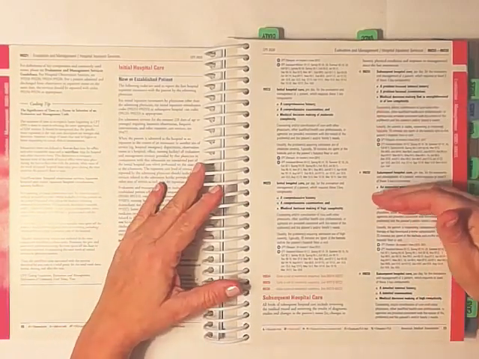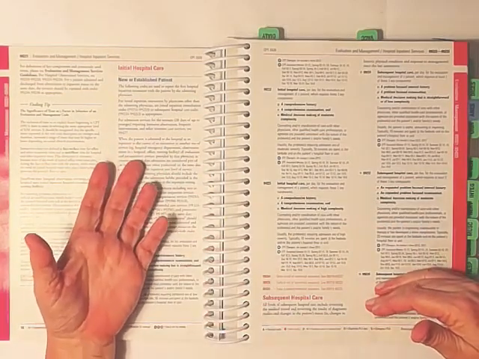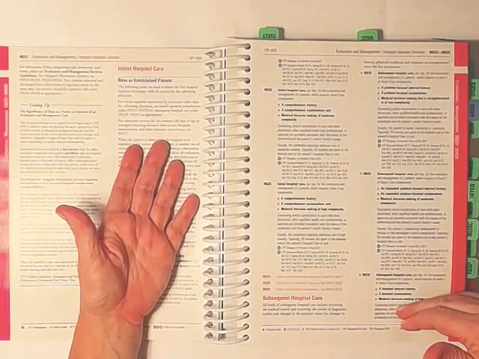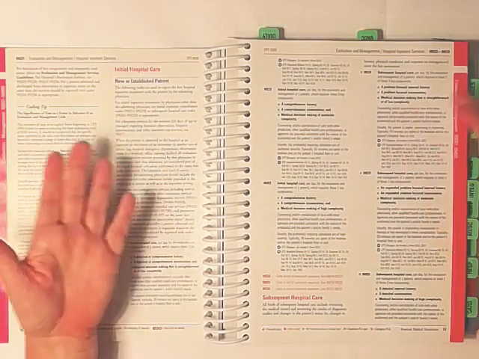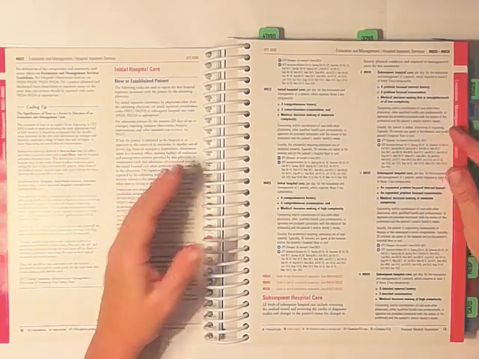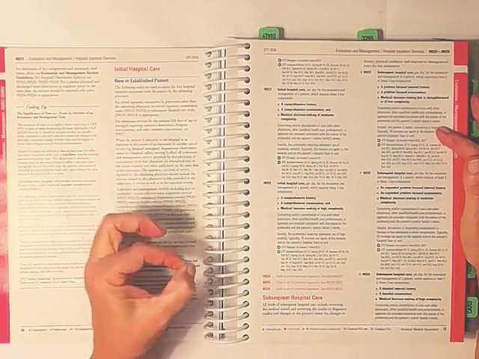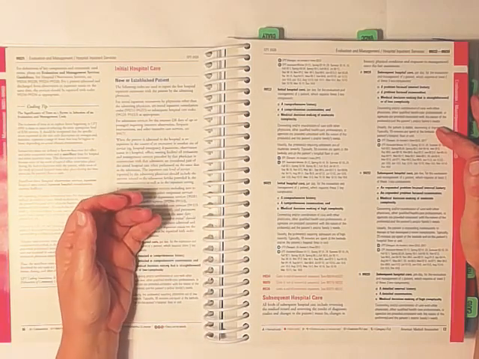So how do you accurately, or even close to accurately, figure out if it's a level 1, 2, or 3? Because the history is all there. You're going to have tons of history. They've been put in the hospital. You're probably going to have tons of examination. So it kind of comes down to that medical decision making and the status of the patient at any given time.